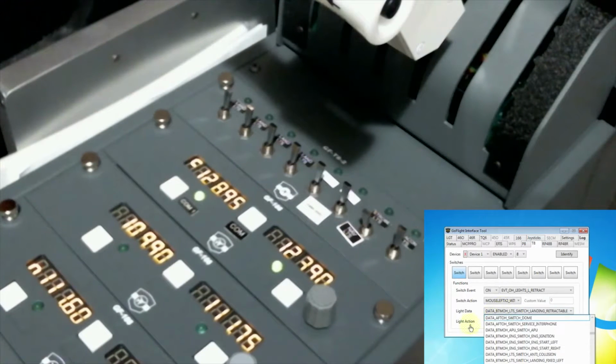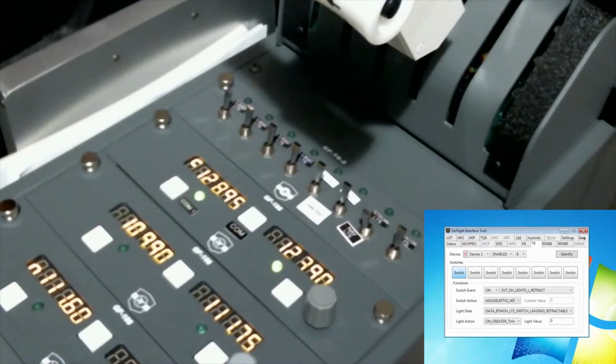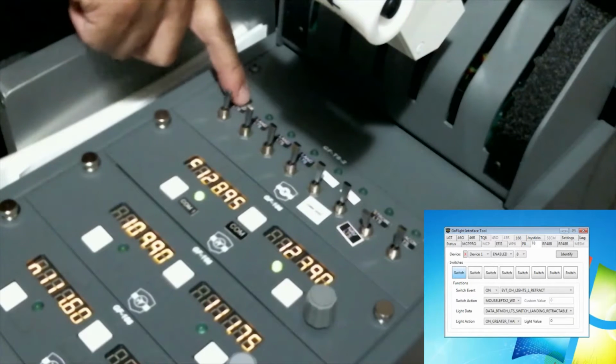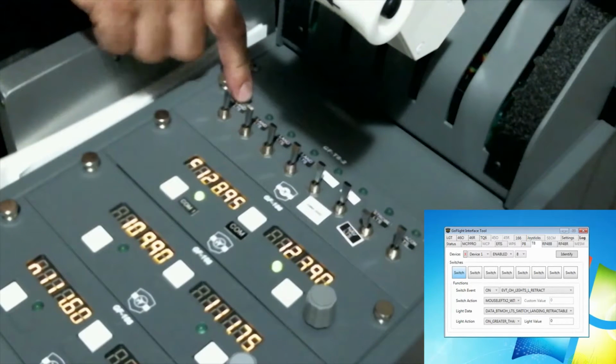Light switch, landing light, retractable left side. And my light action is going to be on greater than this position 0, which means when that switch is on, I want the light to illuminate. It tells me the landing light's on. So let's go ahead and try that in the cockpit.